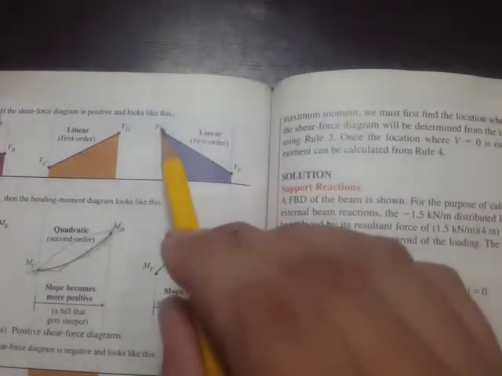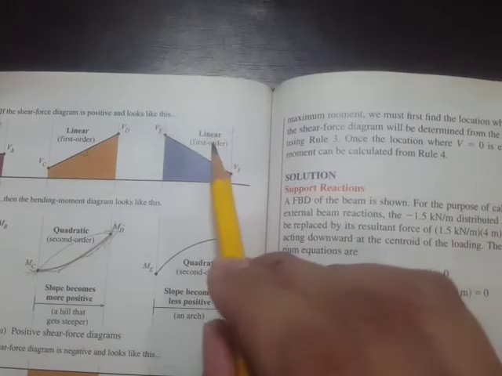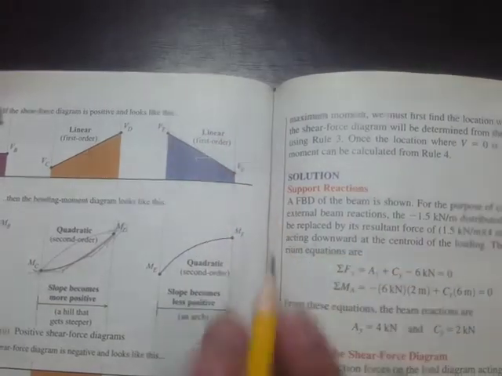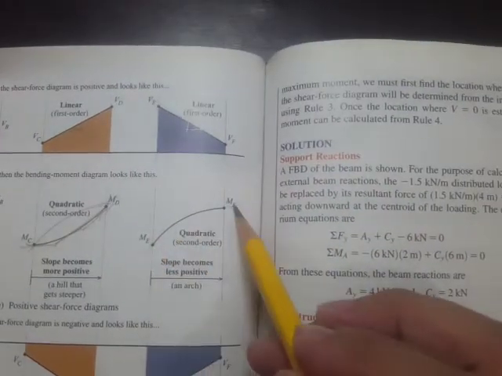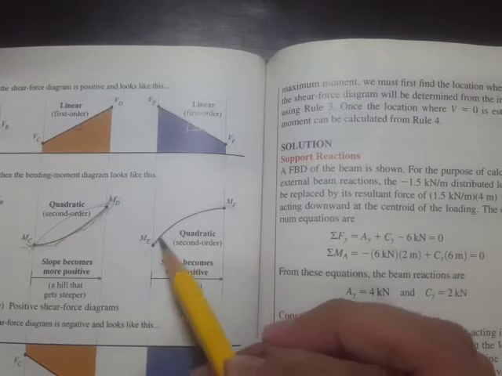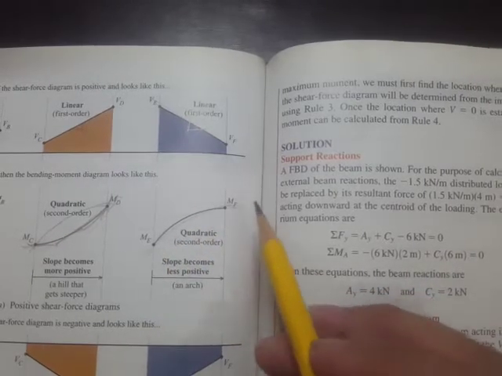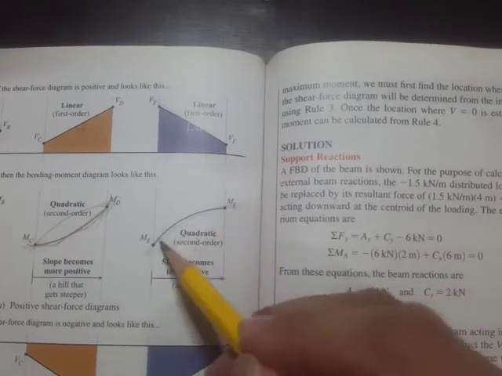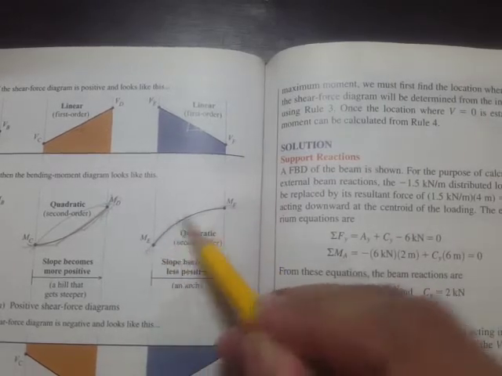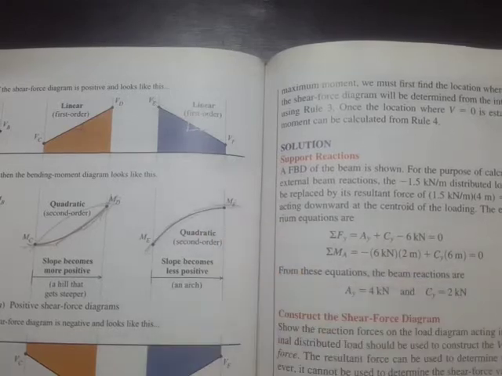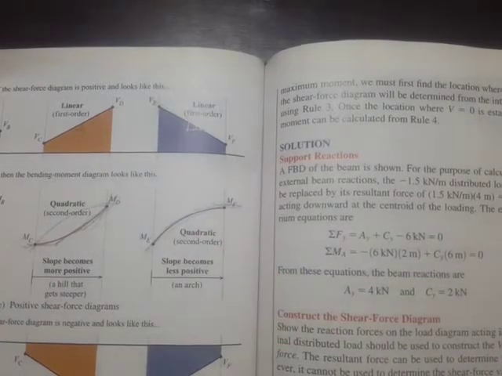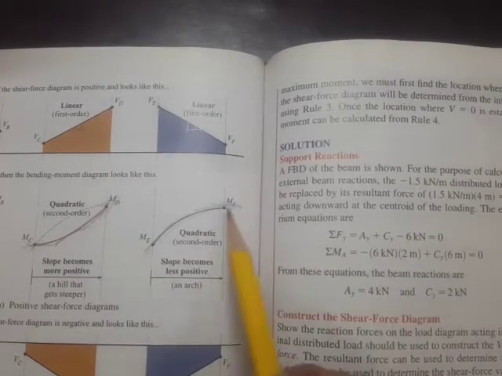And if you have a linear, first order, but the slope is negative, then that's going to be the other way. That's going to be the other shape. So it becomes less positive. When you say less positive, if you check the slope right here, it becomes less positive, right?